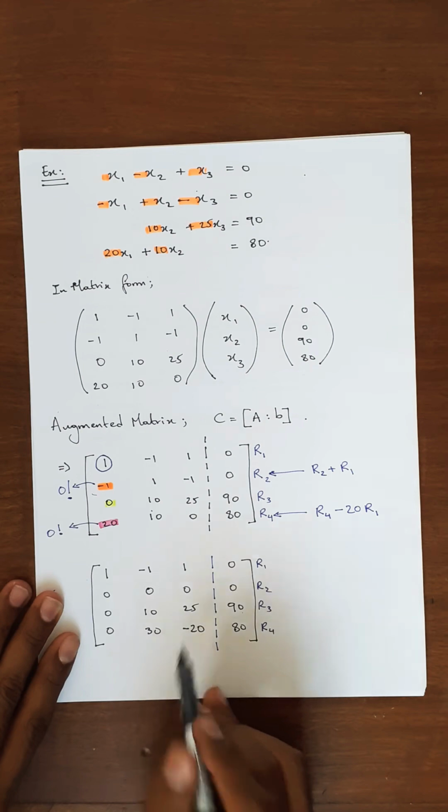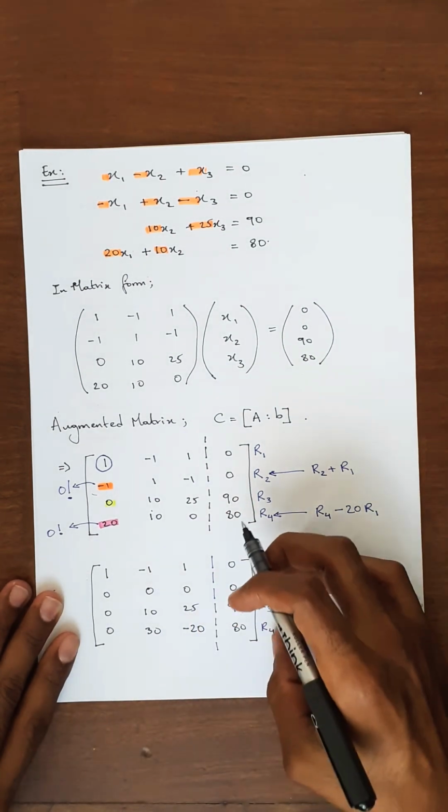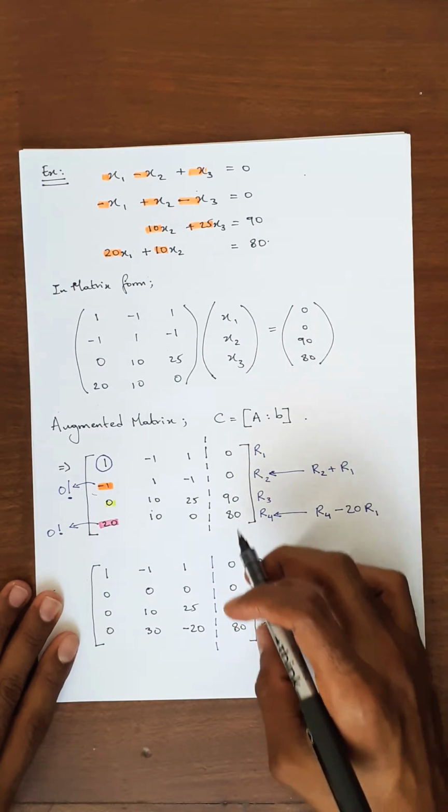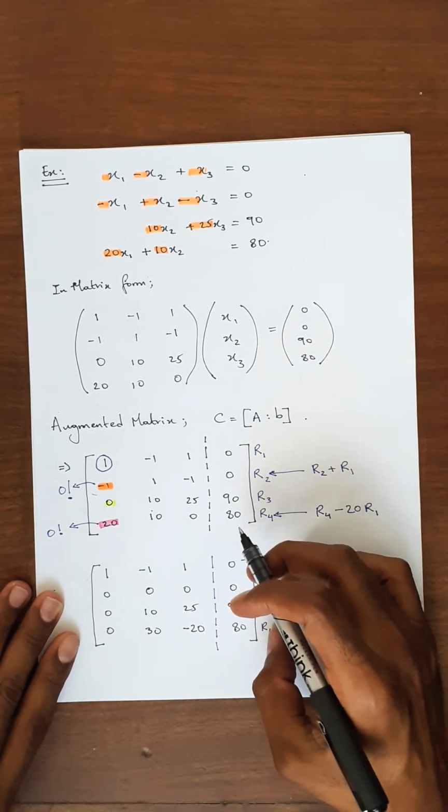So you can just change places. You can interchange these rows.